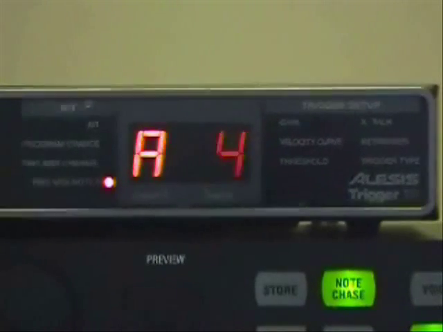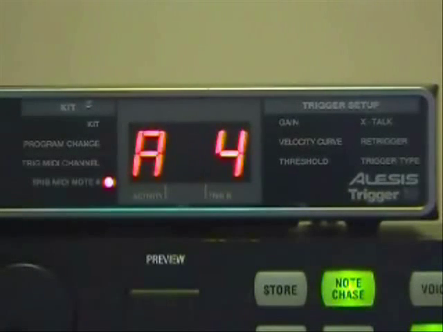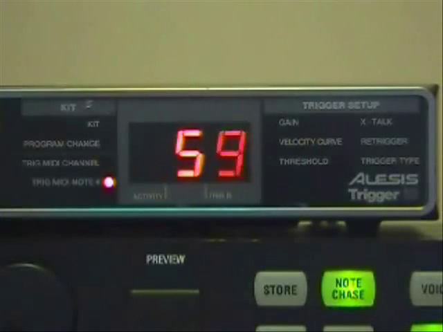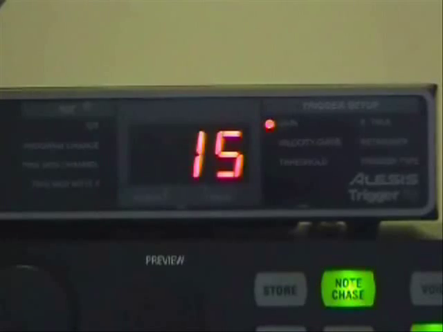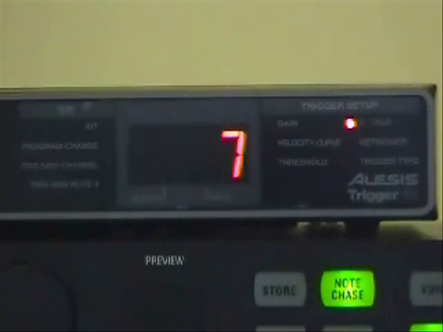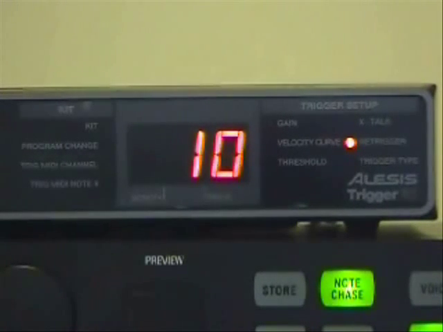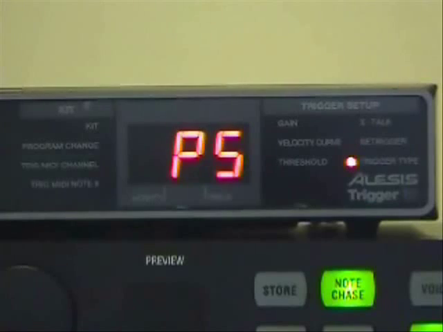Going to go back to the note, and I'm going to reach over and I'm going to grab the cymbal and choke it. You'll notice the note is 59. The gain is at 15. It's a linear curve. Threshold is 5. Crosstalk is 7. Retrigger cancel is 10, and it's a PS type trigger.